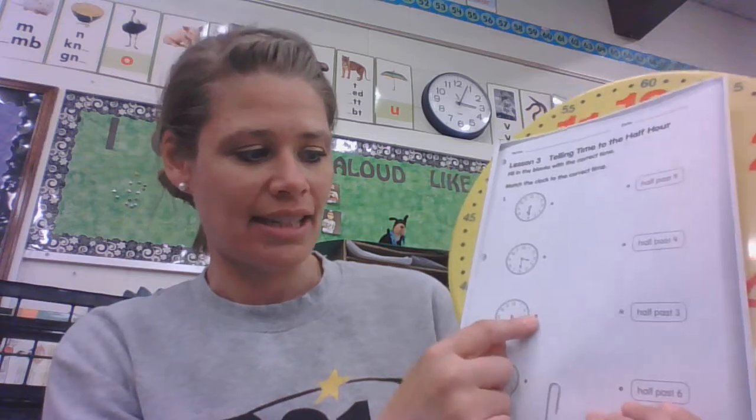Okay, so when you look at this, it's talking about your half past. So it's half past 6 on that first clock. So we're 6:30. Okay, if I were to move my clock around now it's in between the 7 and the 8. So it's not quite on the 8 yet. So I'm reading my hour hand first. So it's 7:30 or half past 7.